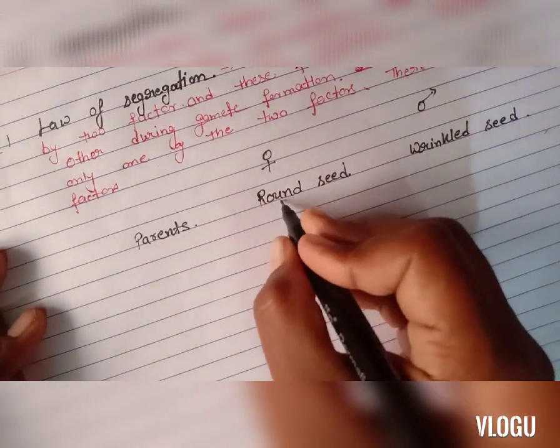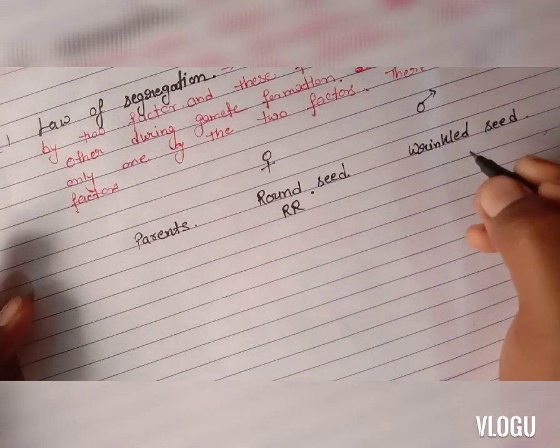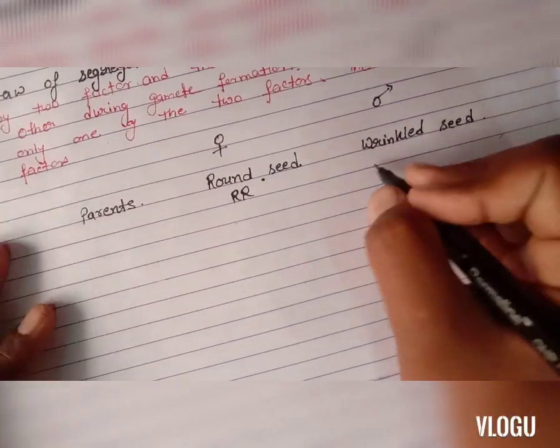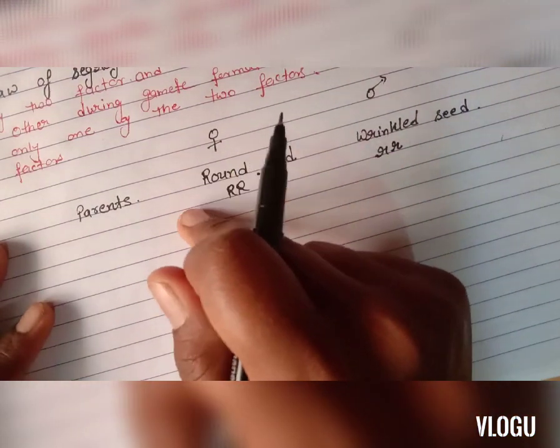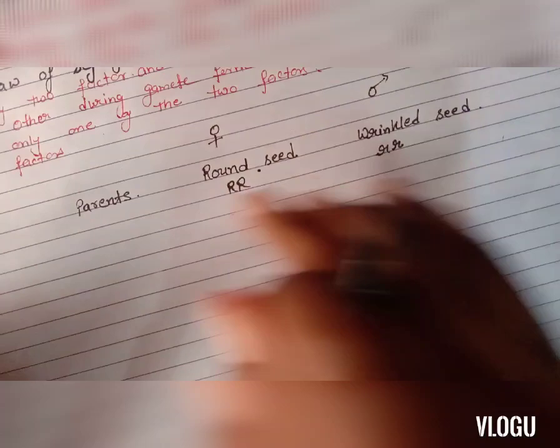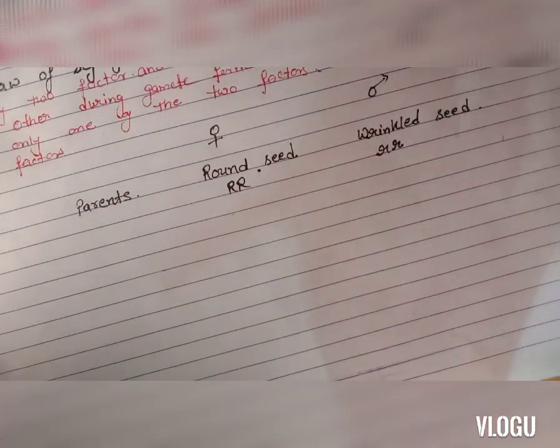After writing the phenotype, we will write the genotype, and all of you know parents select only the pure lines. So the round seed parent should be homozygous, RR, and the wrinkled one is small r, rr. R is the dominant trait and r is the recessive. You can make a cross for any trait here, but make sure you take pure homozygous parents. One parent should be dominant and one parent should be recessive.